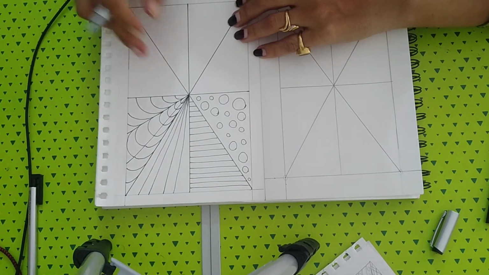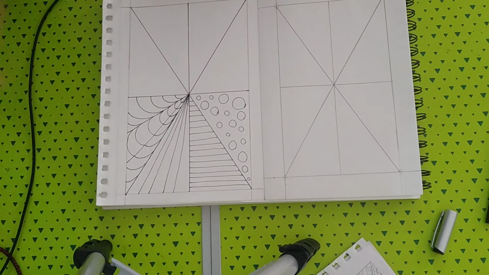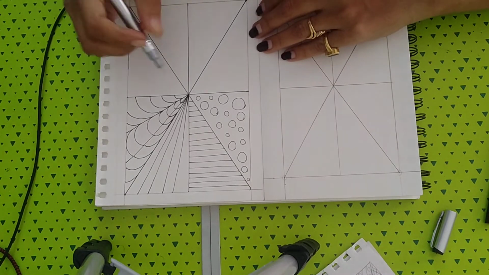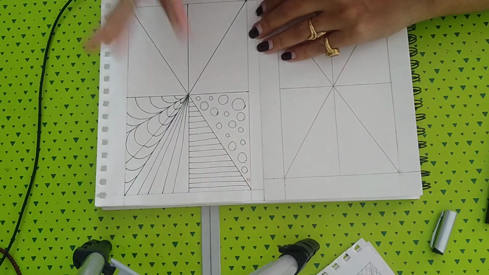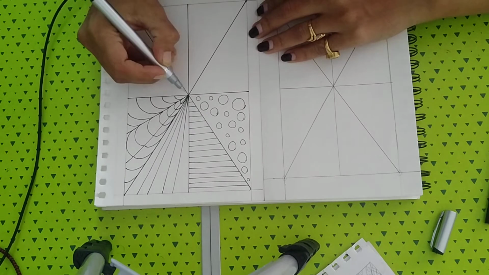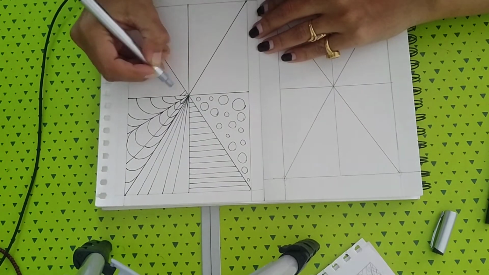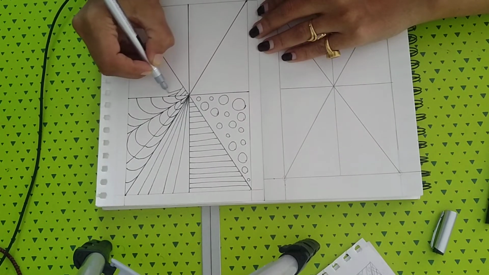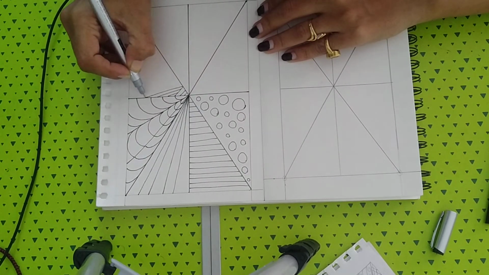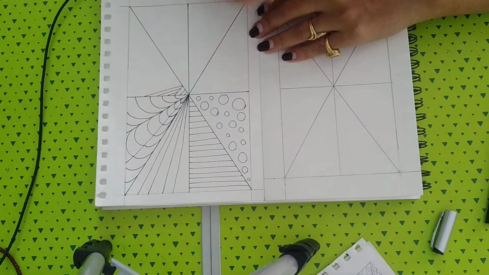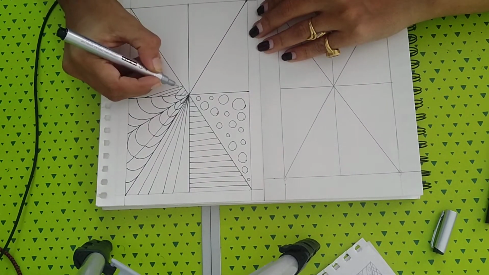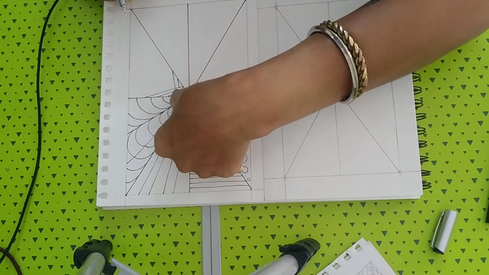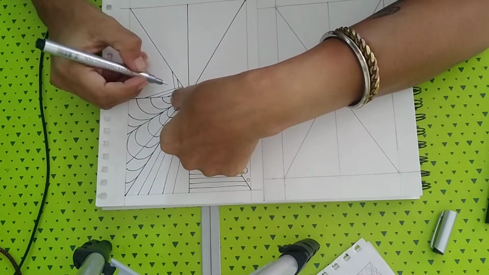Now in the 5th triangle, let's move to the 5th triangle. Now in this, we will draw 3 lines. 1, 2, 3. 1, 2, 3. And they can go in any direction. But it has to start from the last line. Okay?